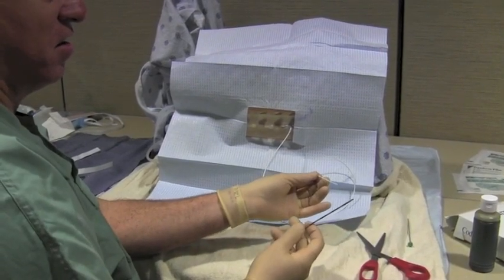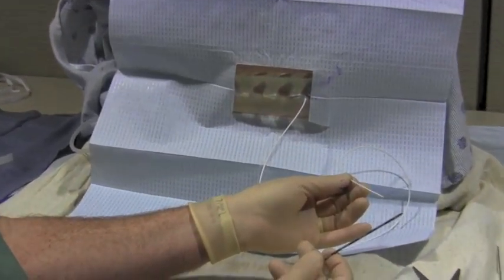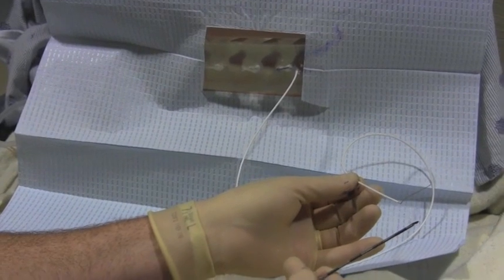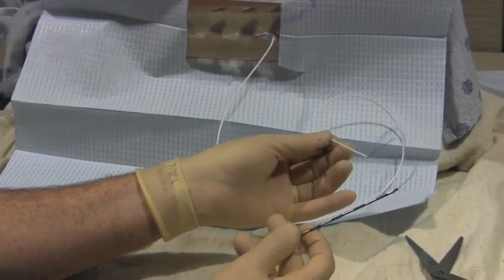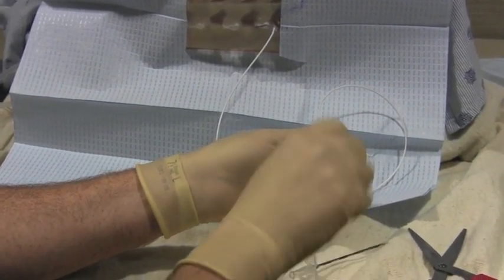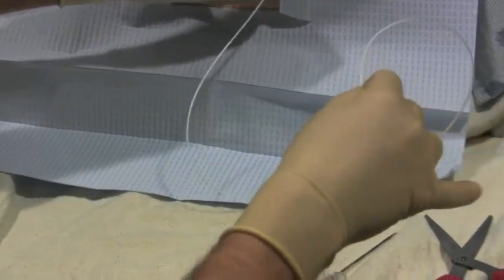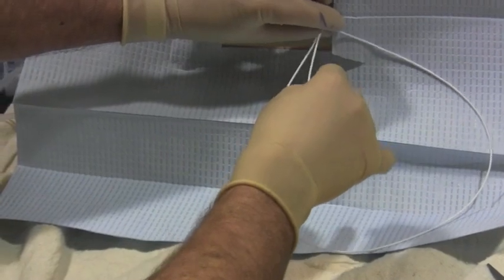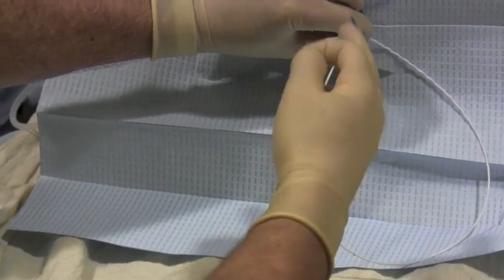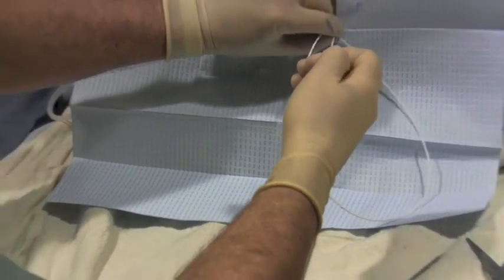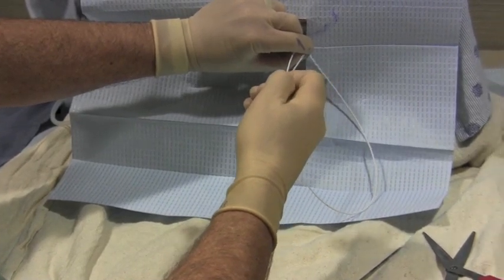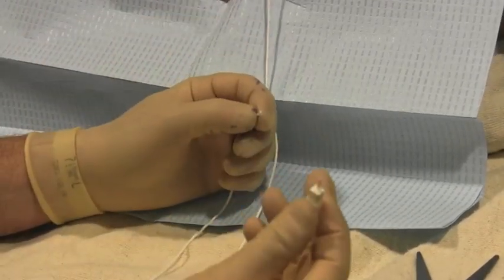The guide wire can be seen exiting the distal end of the catheter. This guide wire will now be removed while holding the catheter in place. At times there can be some resistance to pulling it, but gentle traction allows it to come off.